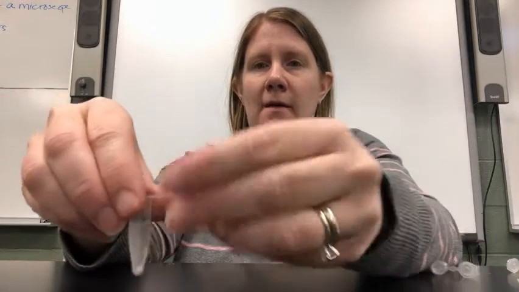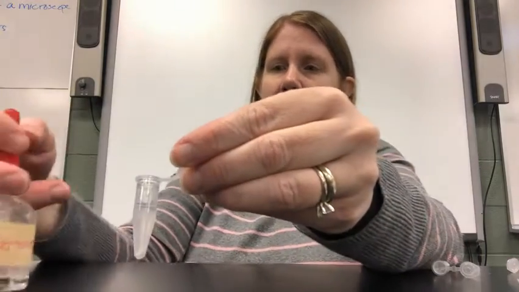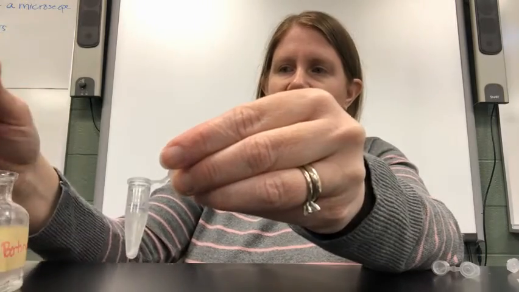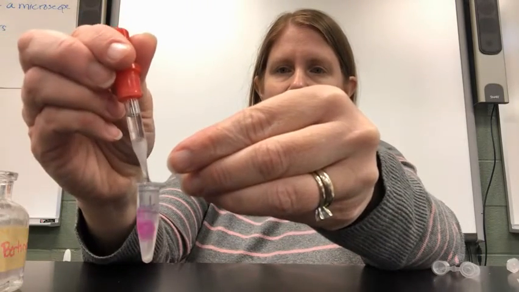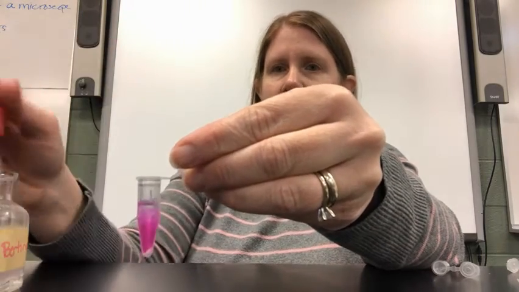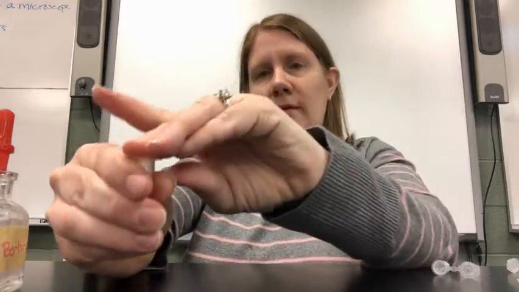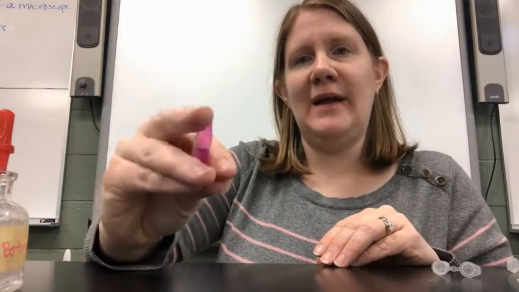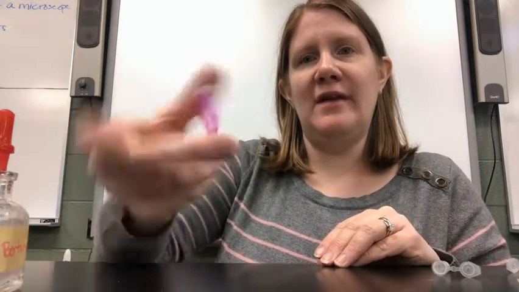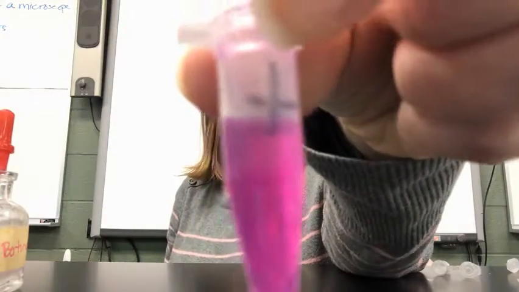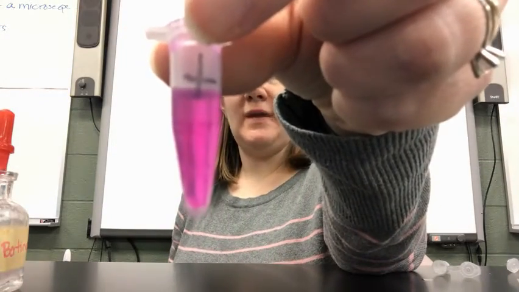And then I'll open it up. I'm going to add some of the testing solution. I don't really need to invert it, but I can once or twice there. And there we have the positive control. Okay, so that's your results for the positive.